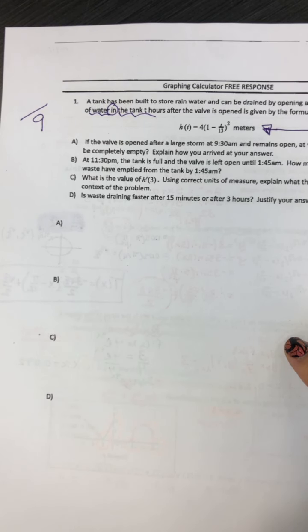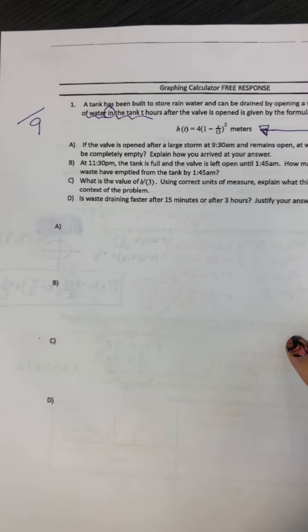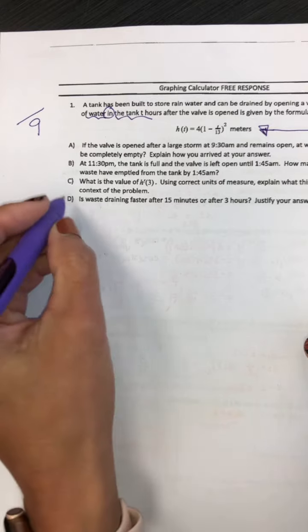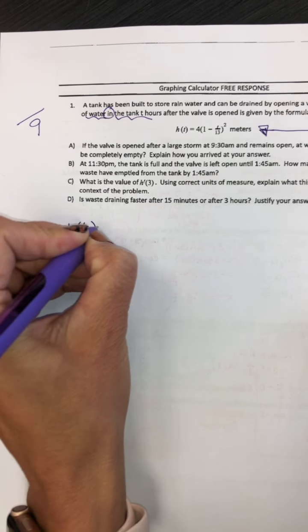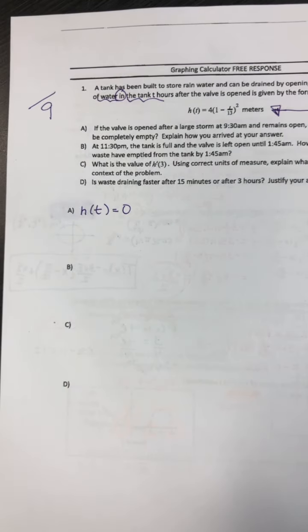Okay, so letter A. If the valve is opened after a large storm at 9:30 a.m. and remains open, at what time will the tank be completely empty? Explain how you arrived at your answer. Okay, if the valve is opened, and it's staying open, at what time will it be completely empty? So we're measuring the height of the water in the tank, so we're not taking a derivative. We're just saying this is where H of t equals 0. Okay, so that means we're looking for where the y value is 0.